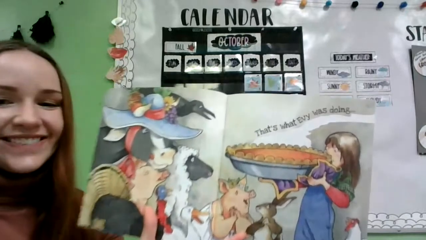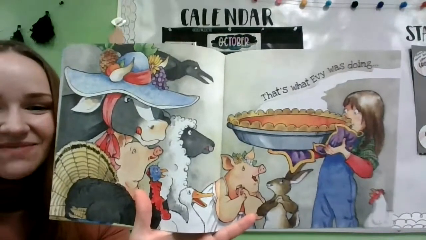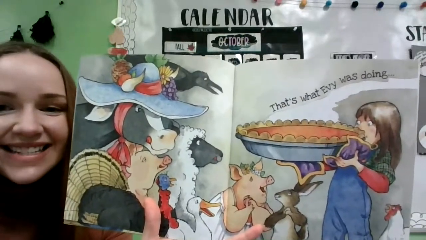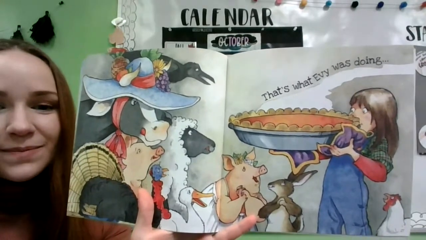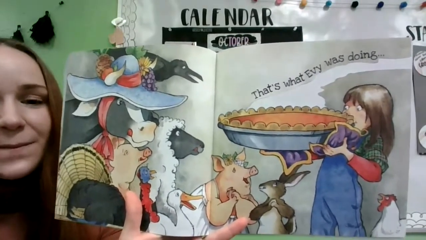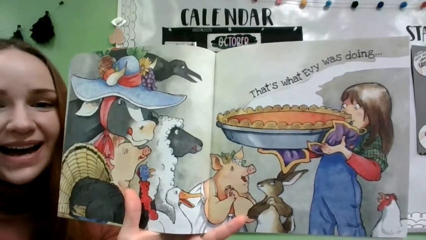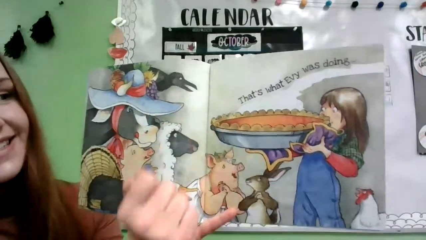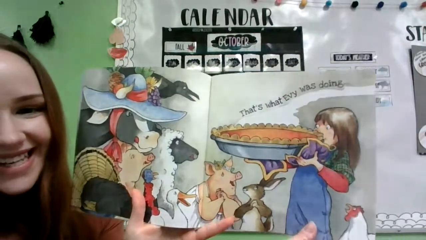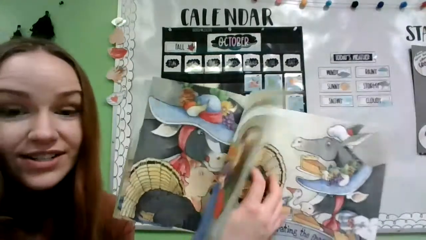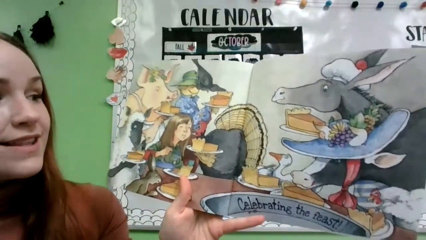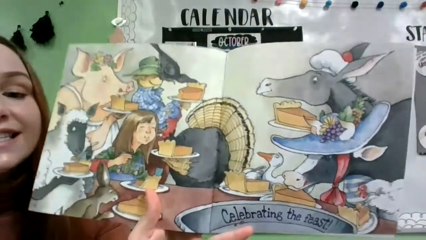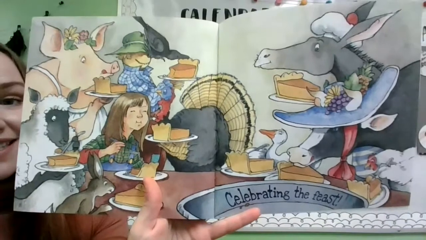is doing what? What did Evie make, the last step in our science project connection? We made our pumpkin into a big, delicious pumpkin pie. And that's what Evie was doing. She must have followed our science project yesterday to know just what was going to happen. They ate the pie and they celebrated the feast.